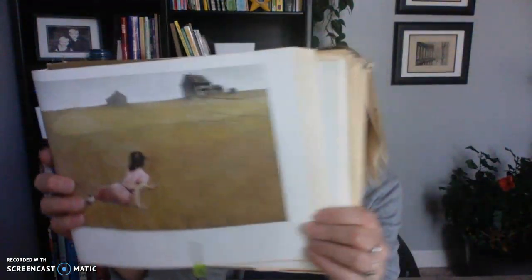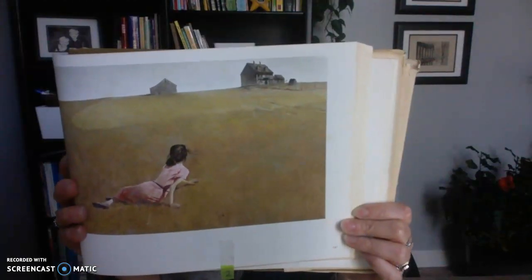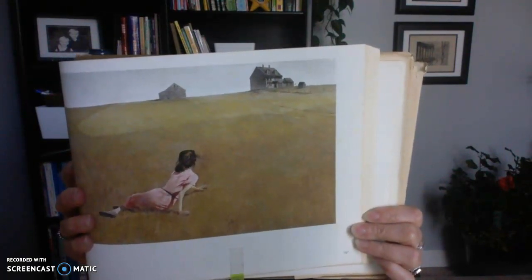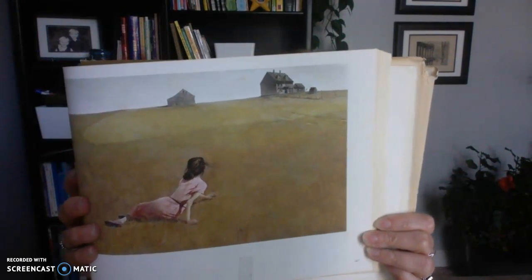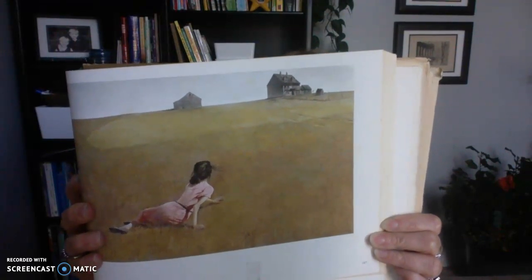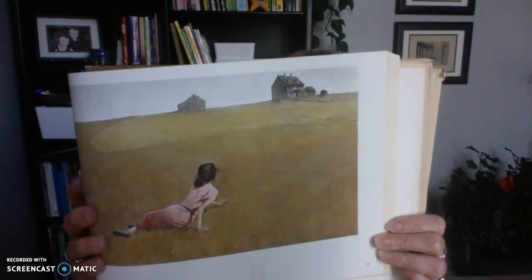Another painting, and that one's called Wind from the Sea. This painting is called Christina's World. And just look at all that grass. You can just imagine how it feels by how Andrew Wyeth has painted so much texture in the grass. He didn't just paint a big flat yellow patch or a big brown patch. All the variety in the values and the texture really helps you to get a sense of how that would feel. That is texture.